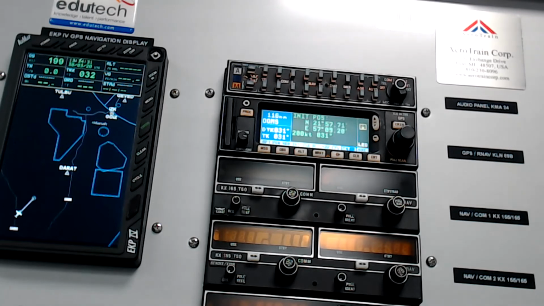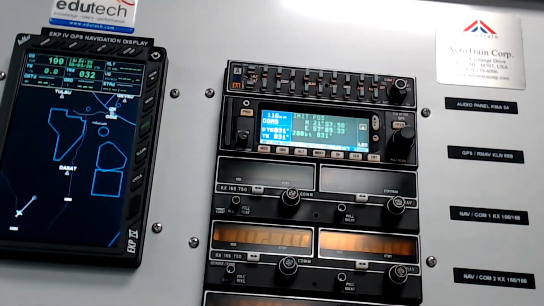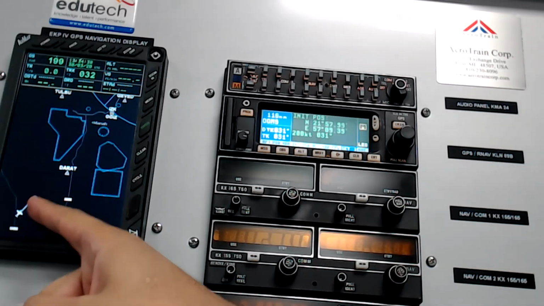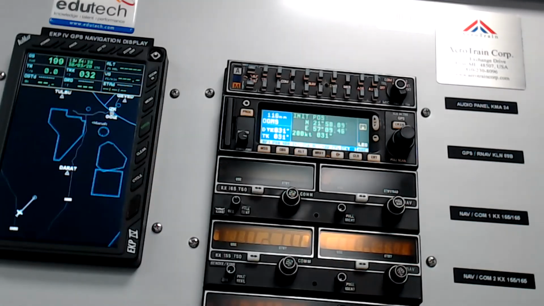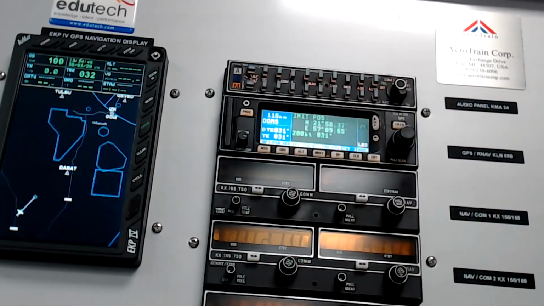Okay, now again back to the system. Once your airplane reaches the final destination, you should clear all the points in the GPS to be ready for the next flight. How to clear the points?